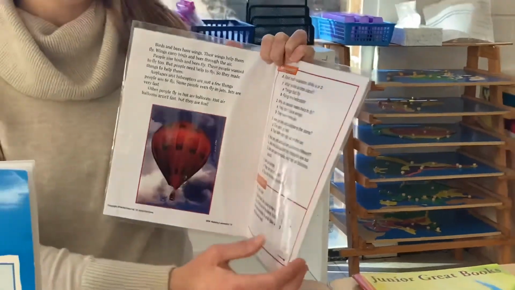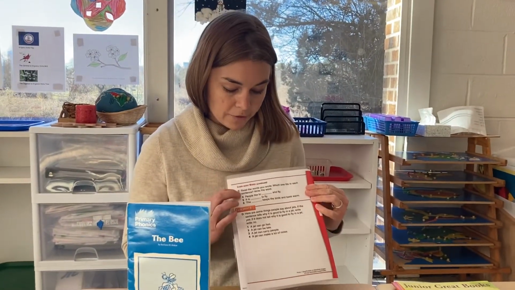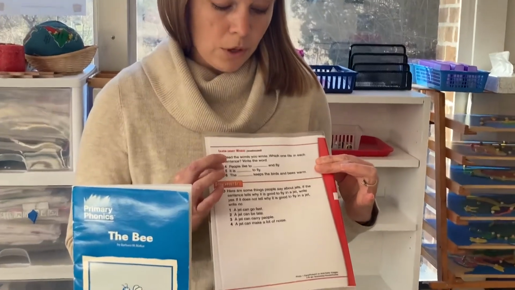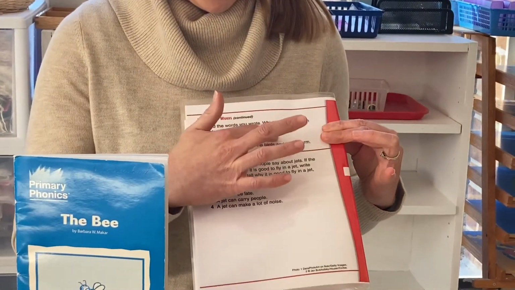Okay? And then with the words that they have created, then they will go turn the page and they will have to apply those words that they created into a sentence. "People like to run and fly." In addition to the children reading independently and answering comprehension questions.